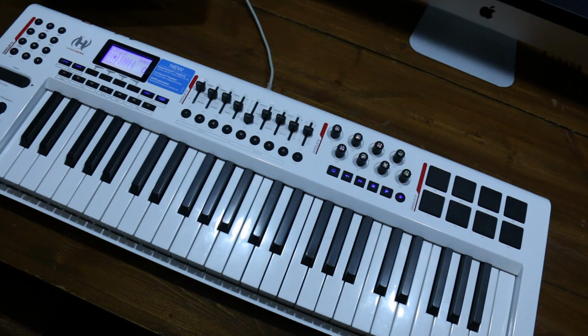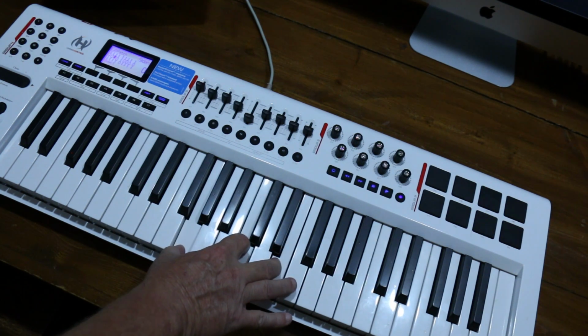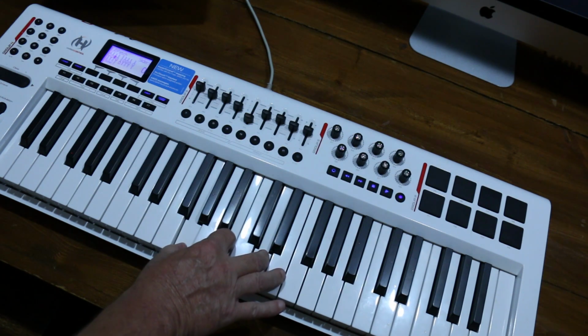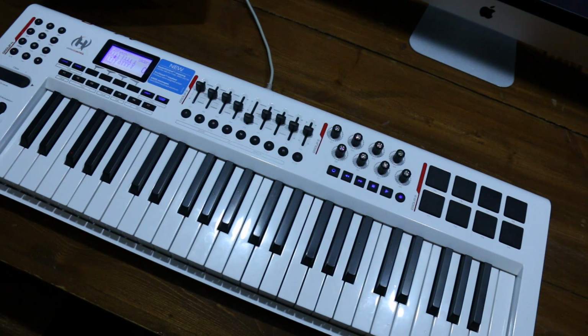Now, what if I play those exact same chords, but I play it in this order? A minor, C, F, G, A minor. Check it out. Now I'm in the key of A minor. See how I shifted the tonal center to A minor?